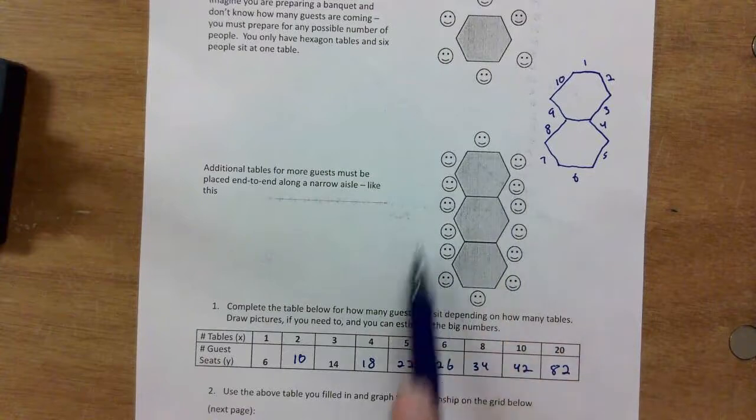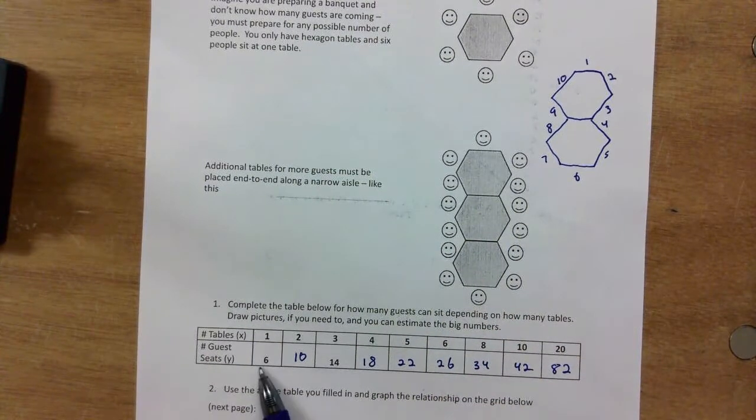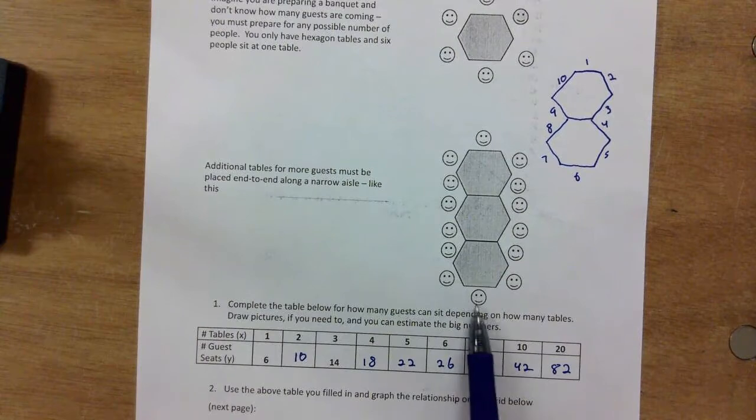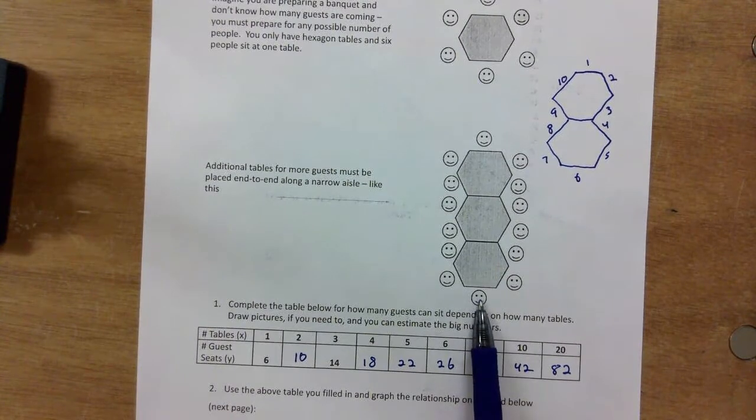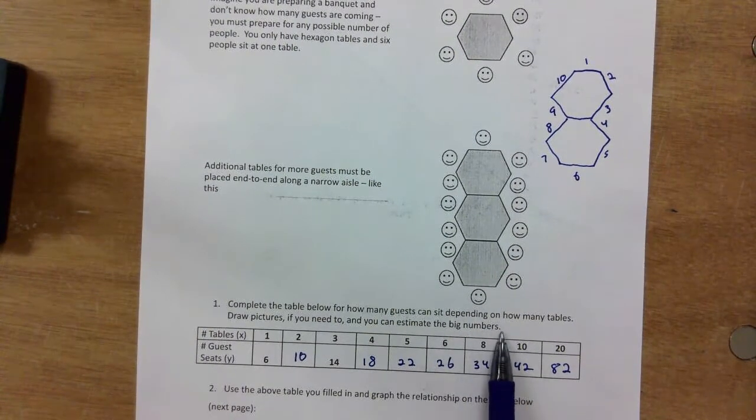With 3 tables, I count right there, there's 14 people. So I can see it's going up by 4 each time. Every time we add a table, we eliminate this one right here. We add 2 on this side and 2 on this side, and then add that one back, okay? All right, so it goes up by 4 each time.